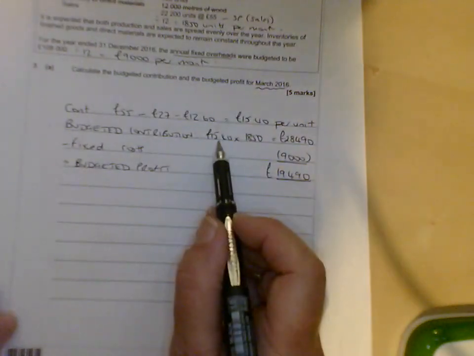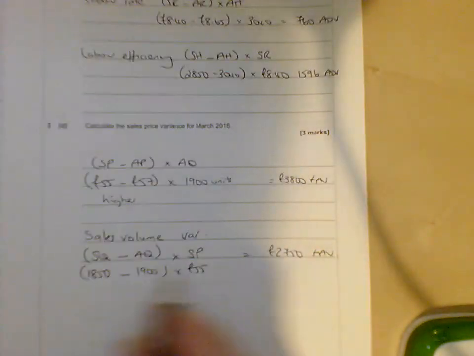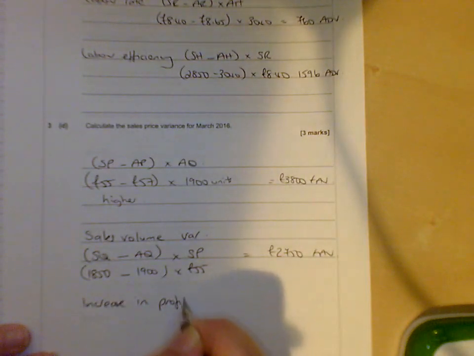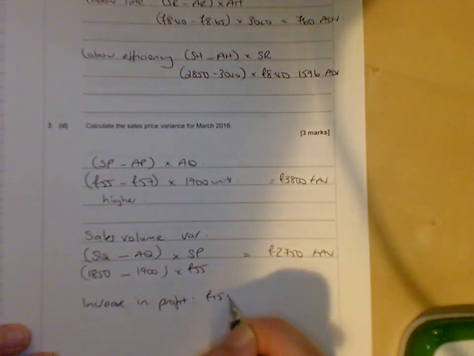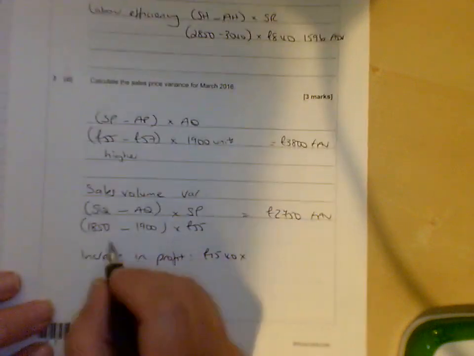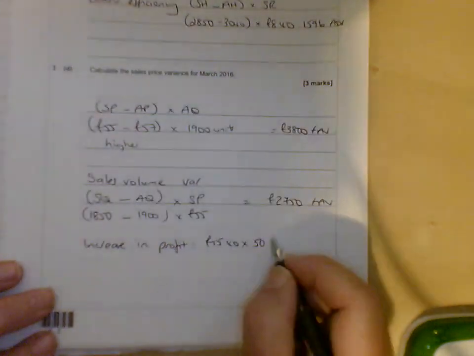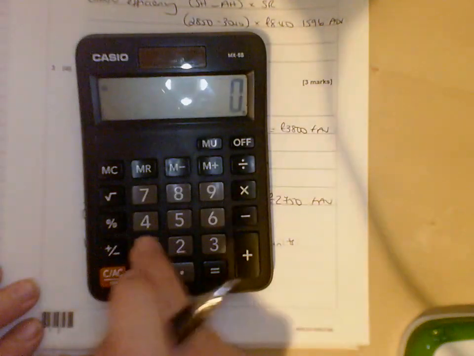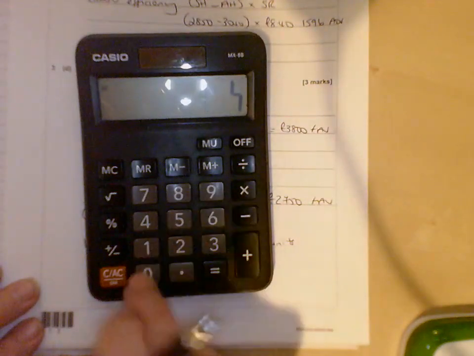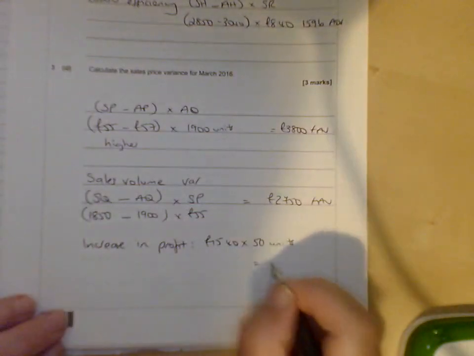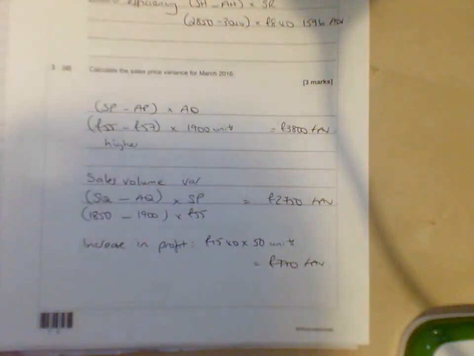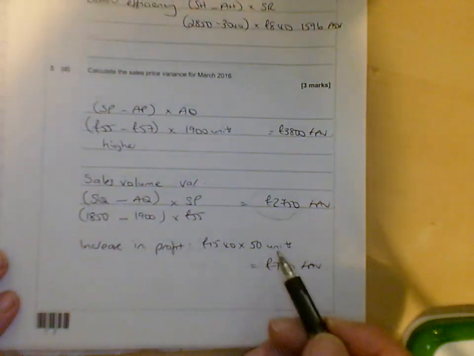If we go back to here and we look at the budgeted contribution, it's only £15.40. So the increase in profit will be £15.40 budgeted contribution times the number of extra units, 50 units. So £15.40 times 50 units is £770. It's still favourable because we've sold more units than we planned, but we're not going to add all of that lot to profit.